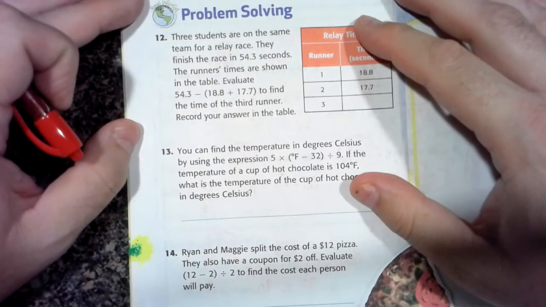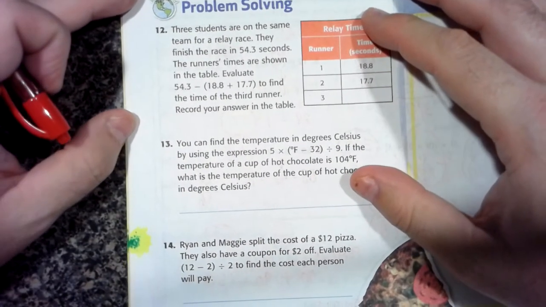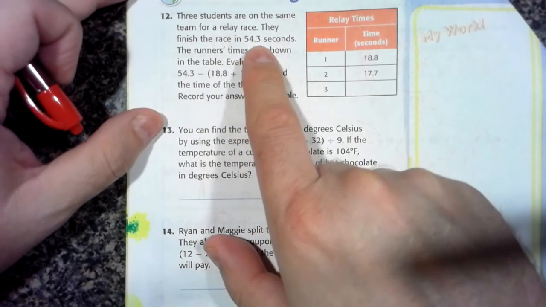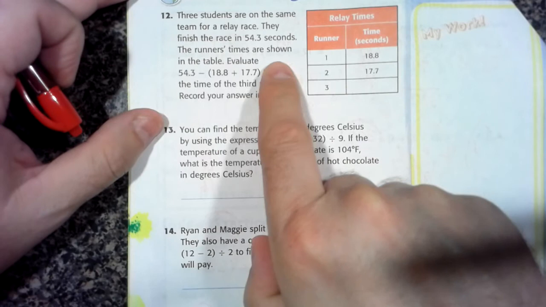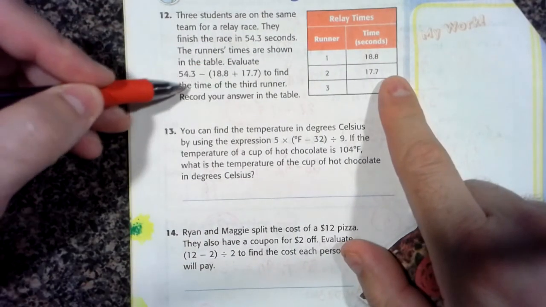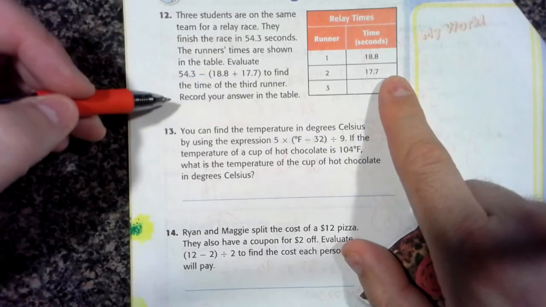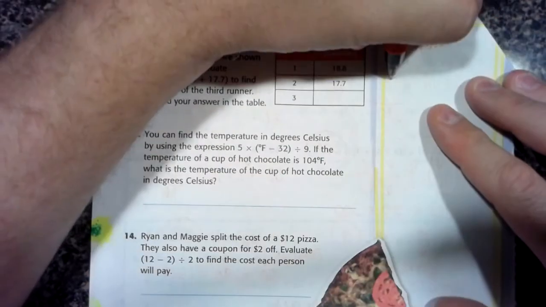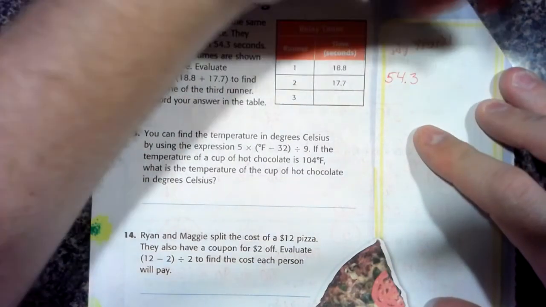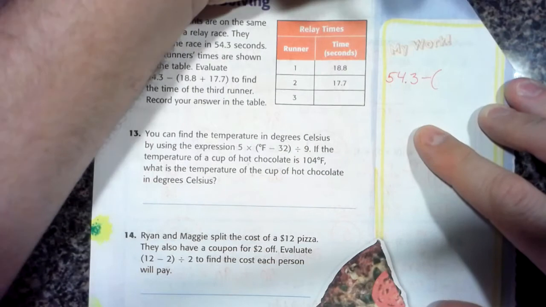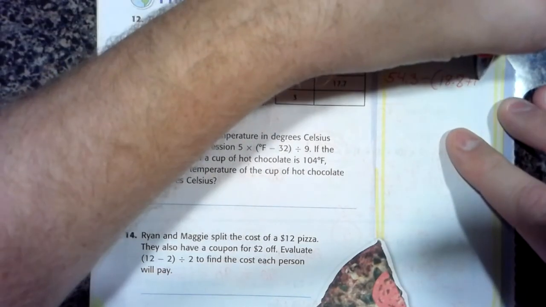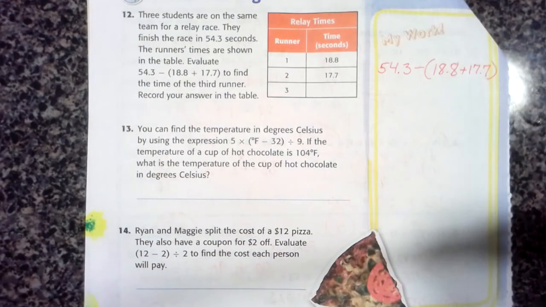All right. 3 students are on the same team for a relay race. They finished the race in 54 and 3/10 of a second. The runners' times are shown here. Evaluate this to find the time of the third runner. Record your answer. So we're going to rewrite the problem: 54 and 3/10 minus the parentheses, the paired group, of 18 and 8/10 plus 17 and 7/10. We write that.